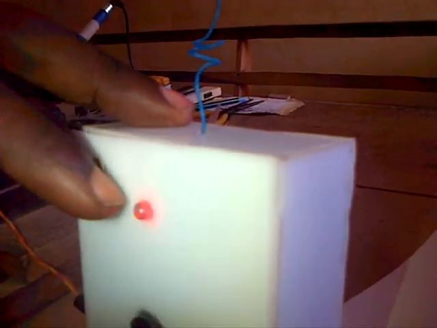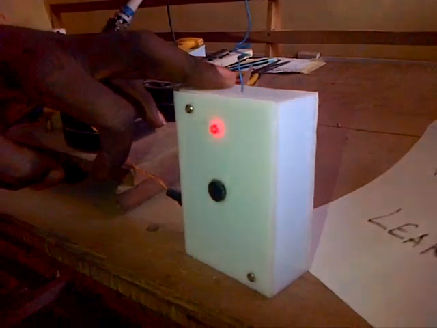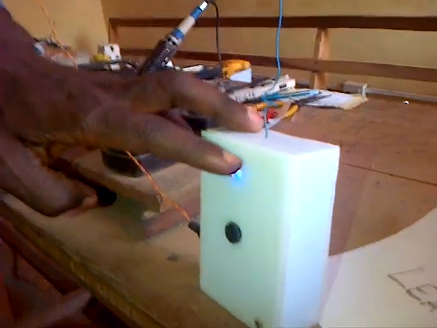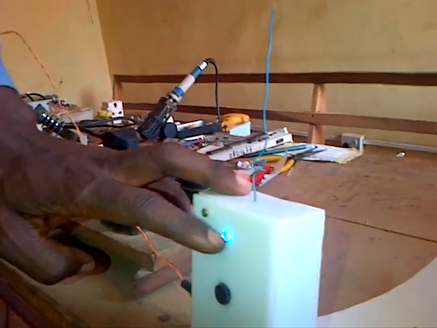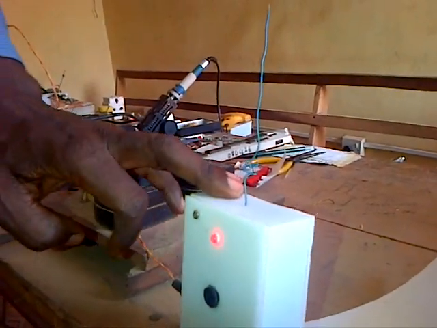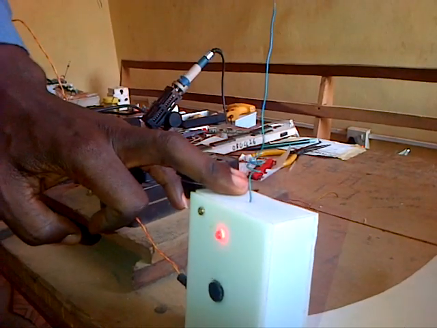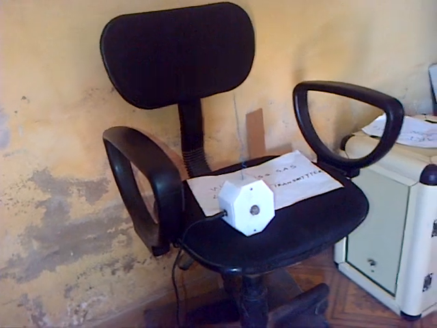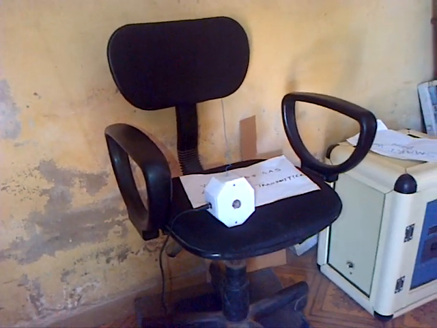Now you can see an LED that is blinking here. This blinking LED shows that there is communication between the transmitter and the receiver. So that is the essence. Anytime the blinking of this LED stops, that shows that there is a break in communication between the transmitter and the receiver.